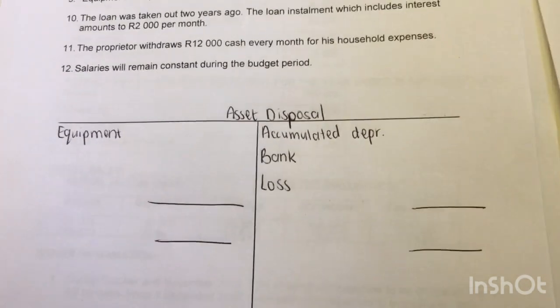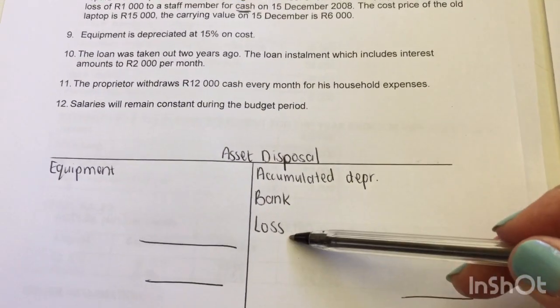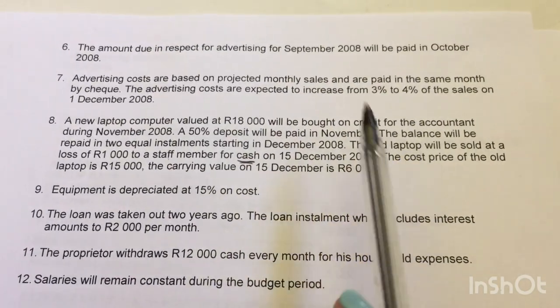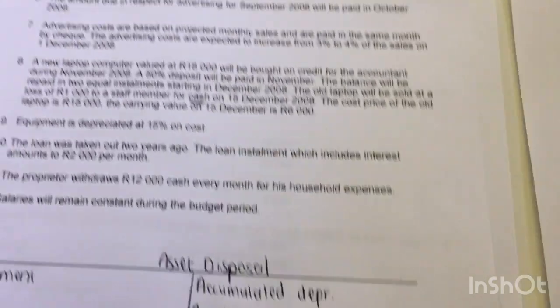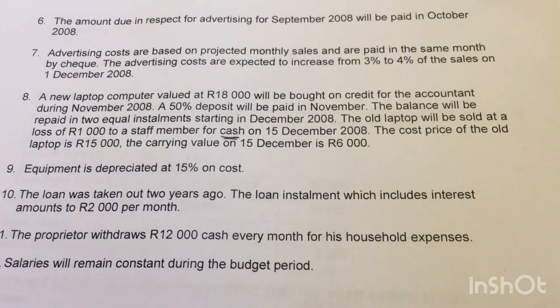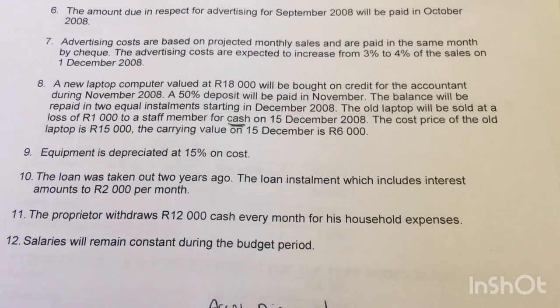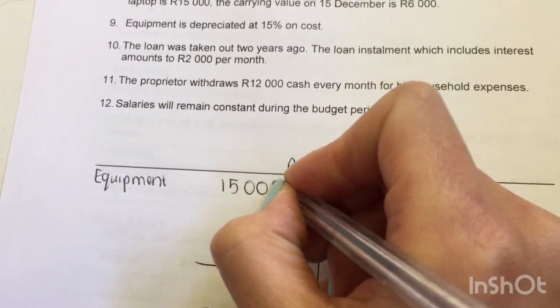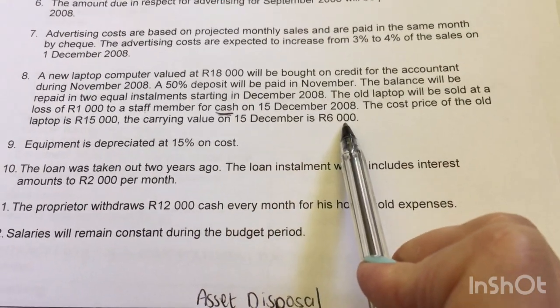Right, so there's my asset disposal account. That's the layout, and I filled in a loss because they indicated I'm making a loss. So if I go and read it again, they said that the old laptop will be sold at a loss of 1,000. So I'm going to fill in 1,000. They told me that it will be sold to a staff member for cash. I don't know what it is. We're going to work it out. Then they tell me the cost price of the laptop is 15,000, and then they give me the carrying value of 6.